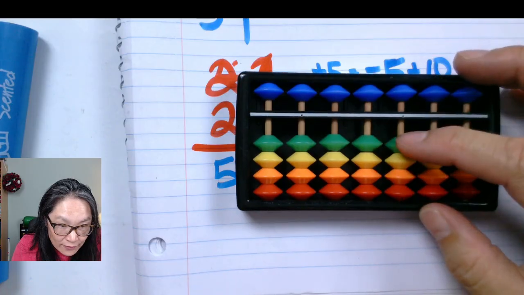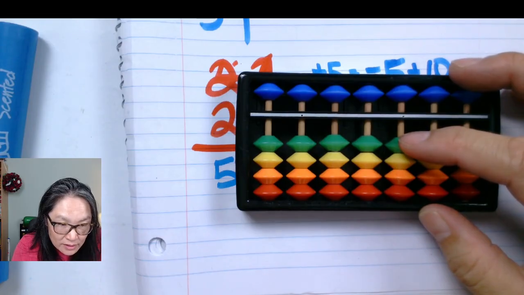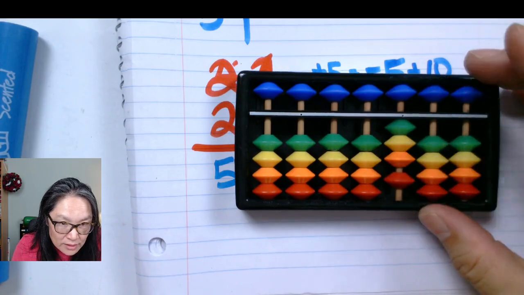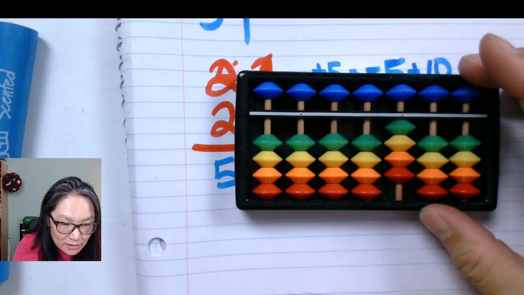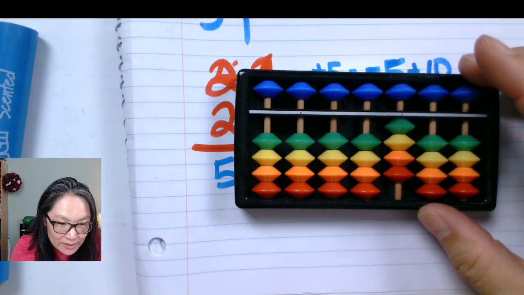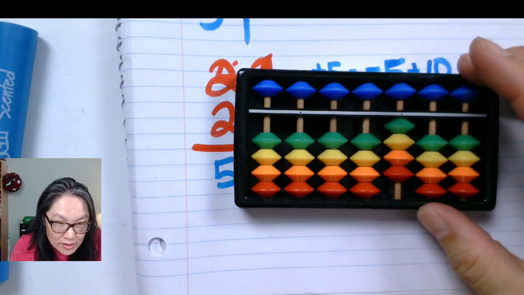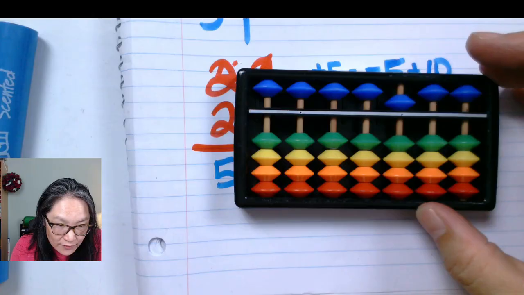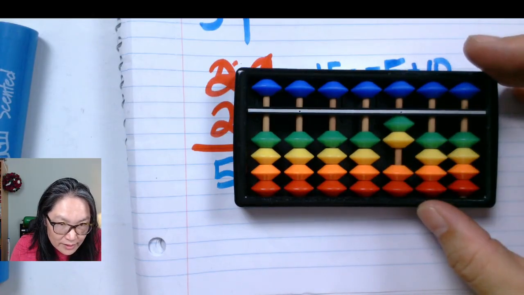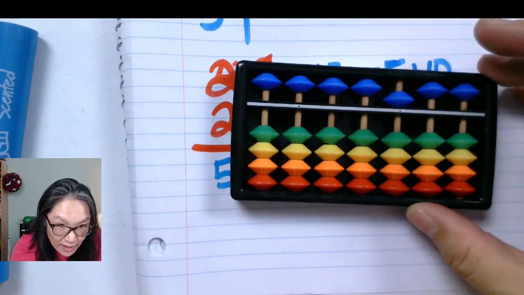That's not my question. Does this 4 make sense to you? Before you start jumping into adding, we need to make sure you understand how to read the abacus. So this is 4, and then this is 5. Does that make sense to you? So if I have this number, what number is that? Yes, 4 beads is 4. Thank you.